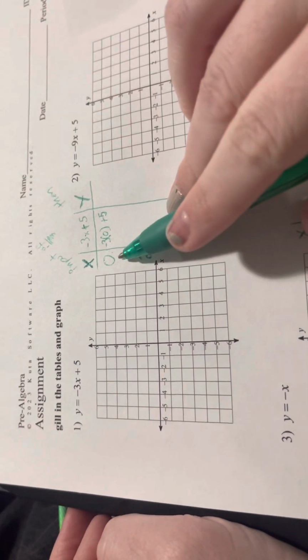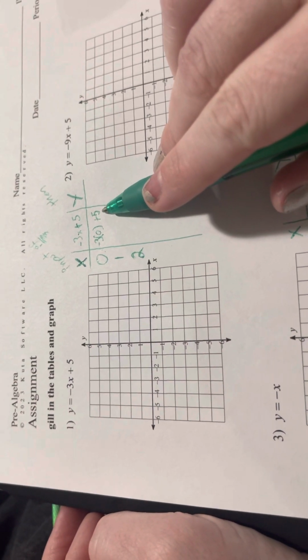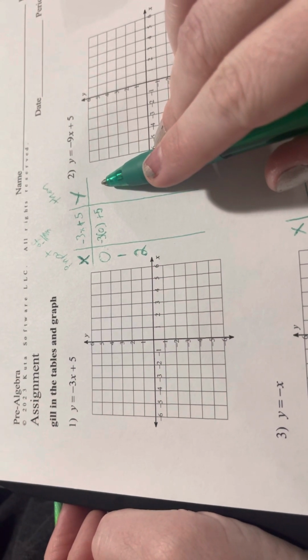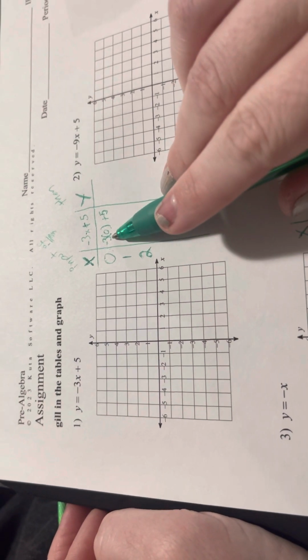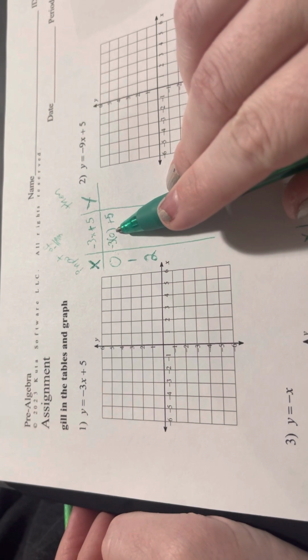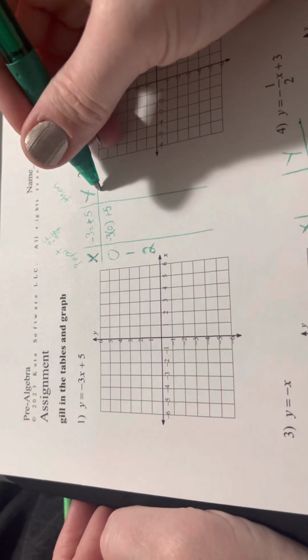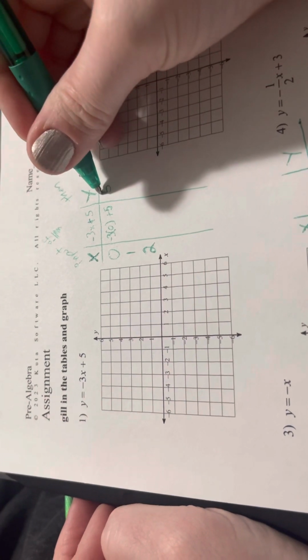Okay, so if x is 0, I can solve this problem and find out what y is. So let's go ahead and do that. Negative 3 times 0 is 0, plus 5 is 5. There, I did it.